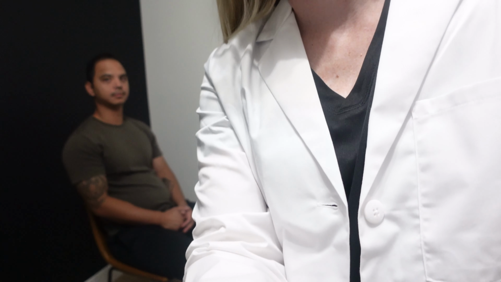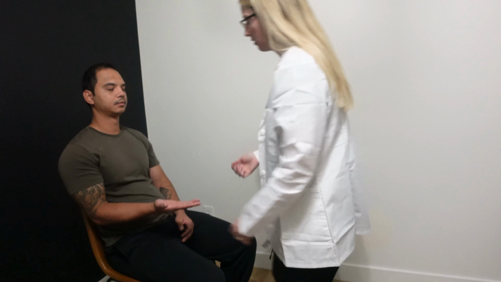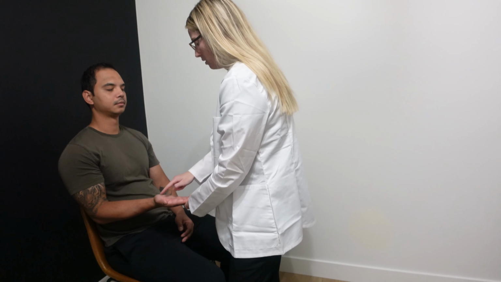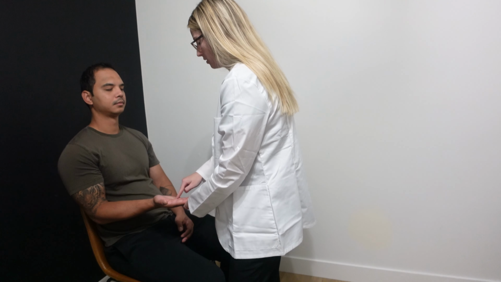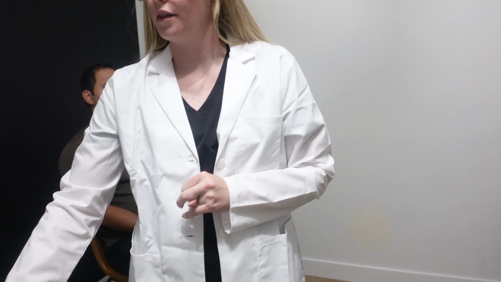And then the next one we're going to look at is called graphesthesia. So I'm going to just write either a number or a letter in the palm of the patient's hand and see if they can figure out what I'm writing. You're up too high, I can't see you. So just hold your palm out and close your eyes and just tell me what number this was. 4. Good job.